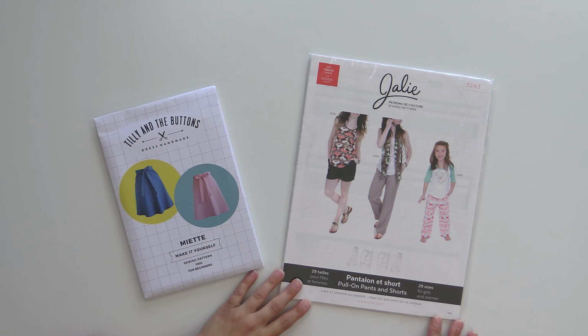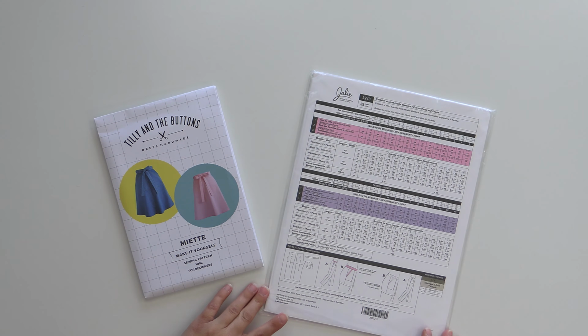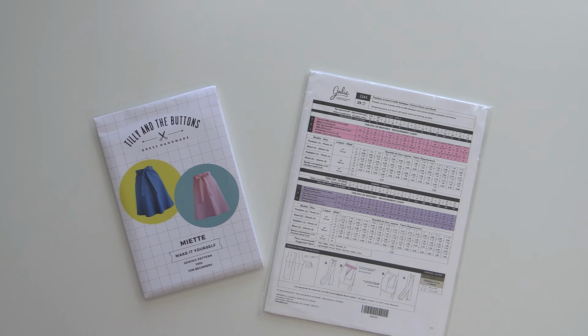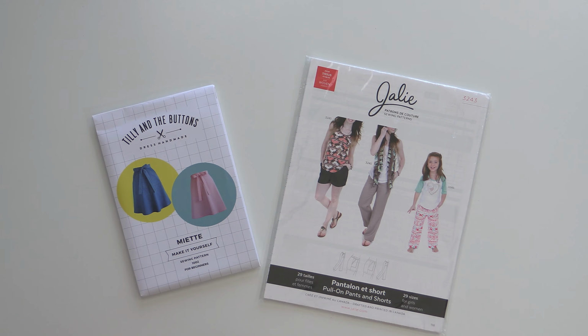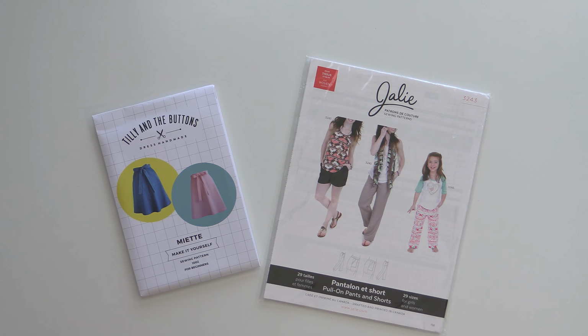This company is really great too because they size their patterns very, very large. They go all the way from 12 month all the way to size 22. So that is a very, very good size range. We're actually going to be reaching out to them to see if we can feature this pajama pants pattern with some flannel that we have for some Christmas pajama pants. So this is a really great company, and I feel like the instructions are really easy to follow.